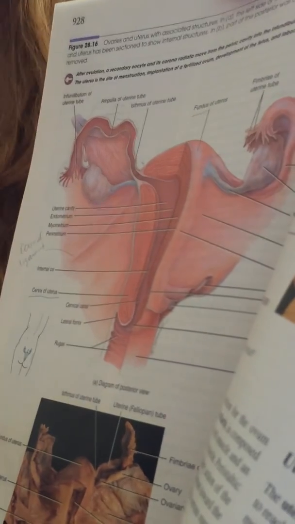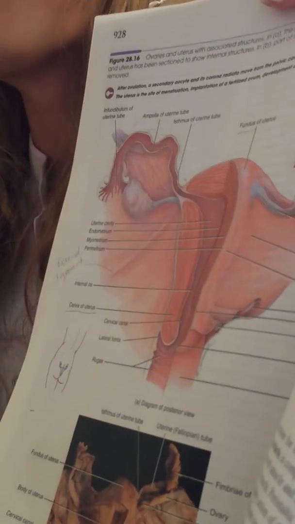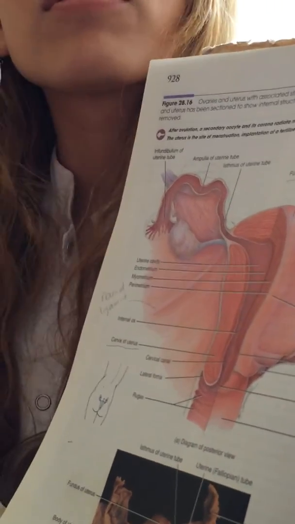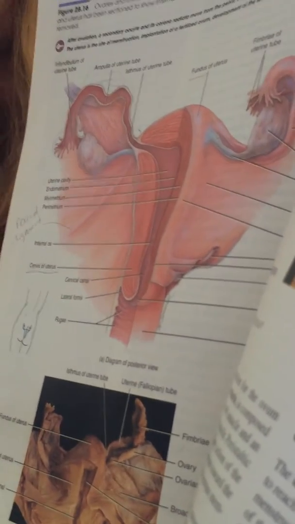The uterus has a very important function of what? Storage of urine? No. Are you serious? No, I'm not serious. Very good. So what's the function of the uterus? Fixed, yeah. Yes, so the development of the fetus occurs in the uterus.